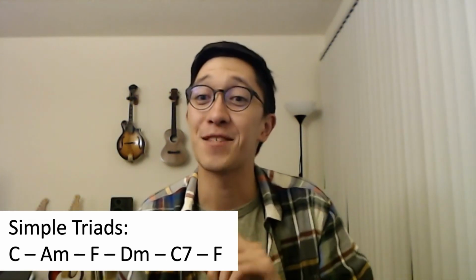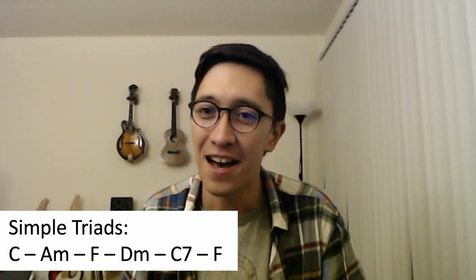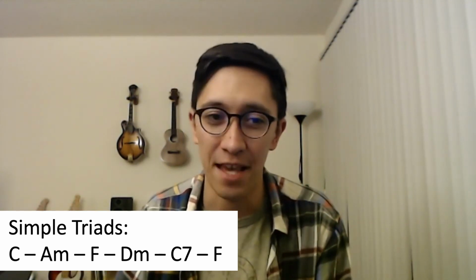So today, we are going to be building our very own modulation to a microtonal key that is based purely on simple triads with one optional dominant 7. Let's get going. First things first, game plan. We are going to navigate this modulation by exploiting the differences between just intonation and equal temperament tuning systems.